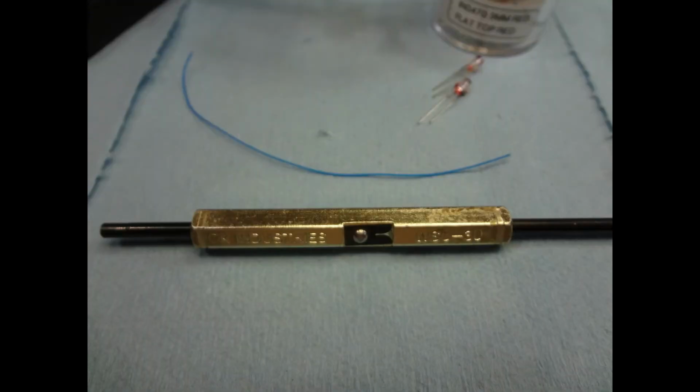We're looking at the wire wrap tool, and I don't know who makes this, but they're available out there. OK Industries, I think. And there's a section of the wire that we're going to use. I'm going to show you how to strip it.